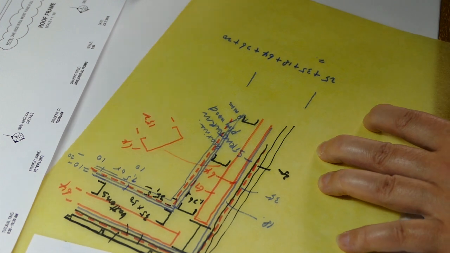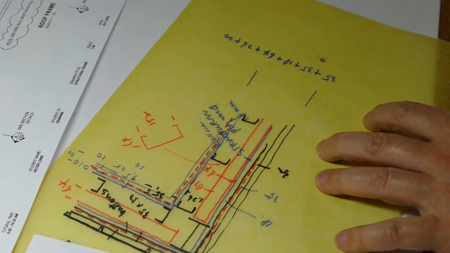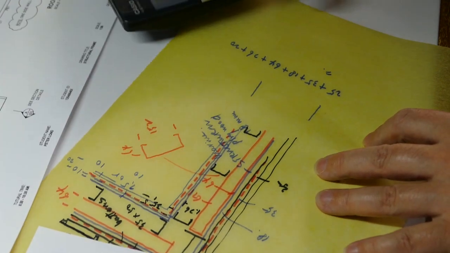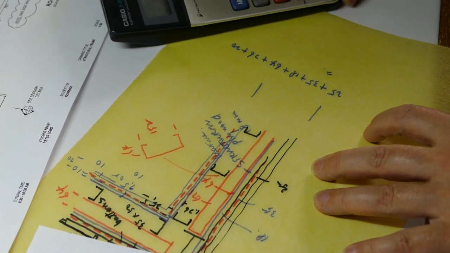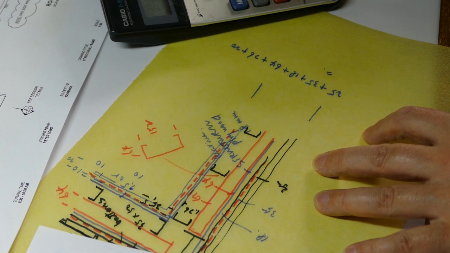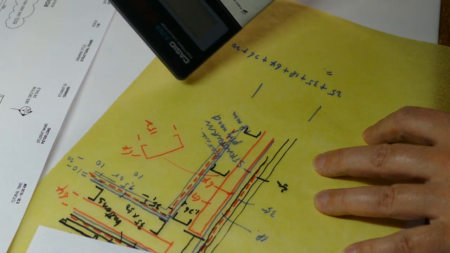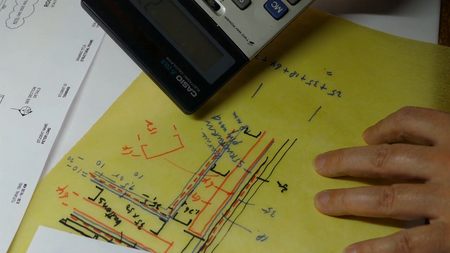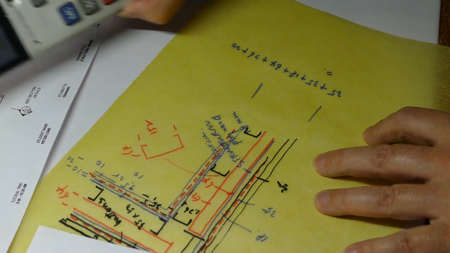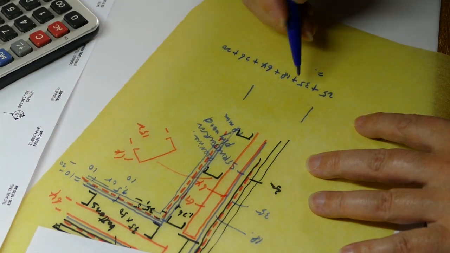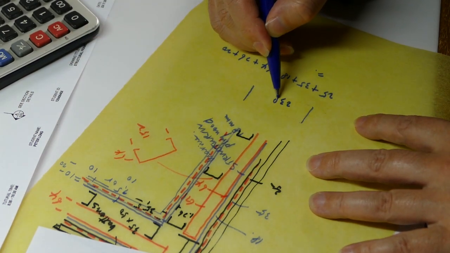So how much altogether? Plus 238 millimeters. I think about 240, isn't it? When you're drawing. But let's imagine, so this is 238.